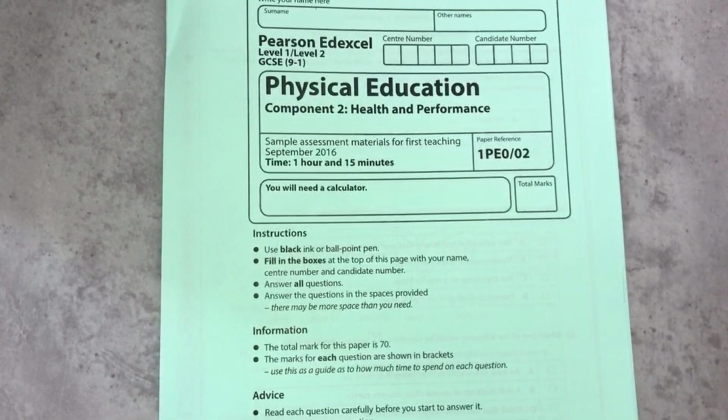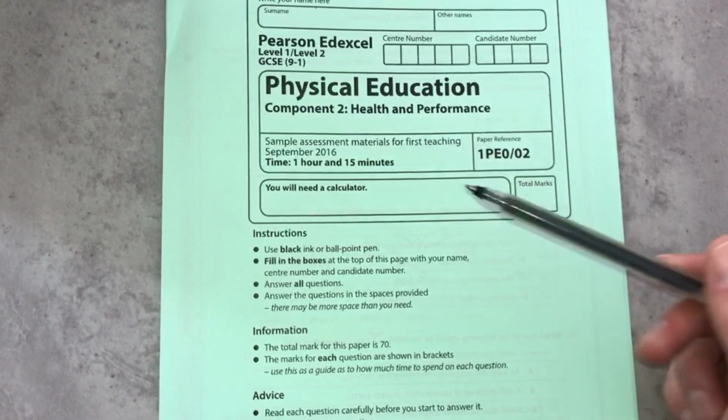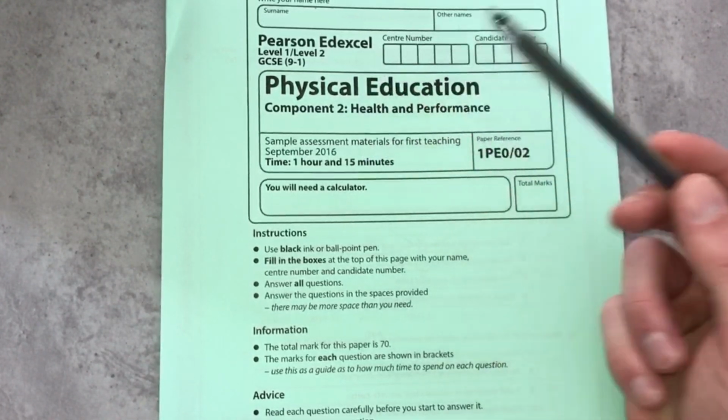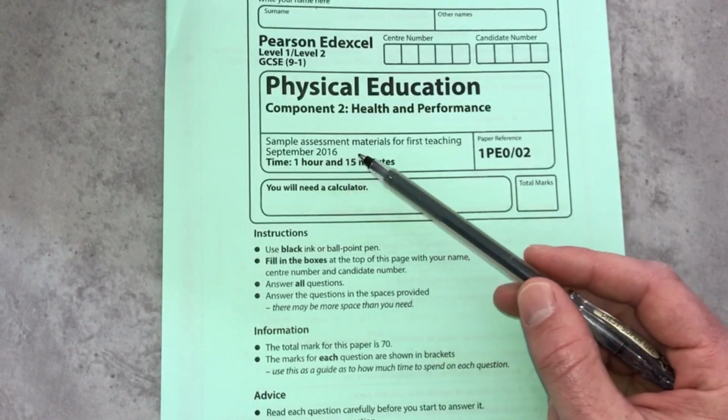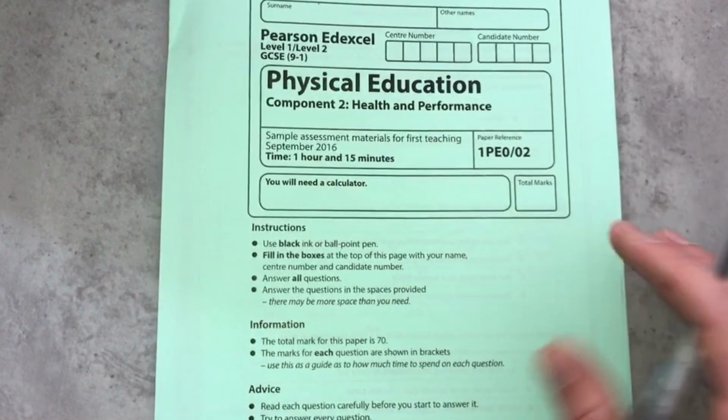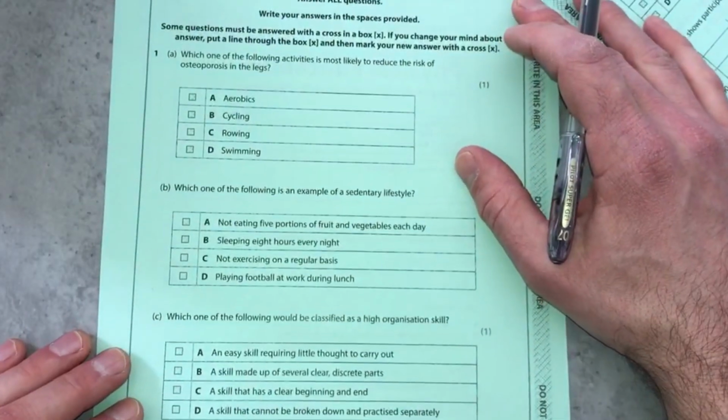GCSE PE exam paper, paper 2. This is health and performance. It's from the Edexcel exam board and it covers the 2016 GCSE PE specification, so it's the new exam content. Start with the multiple choice.